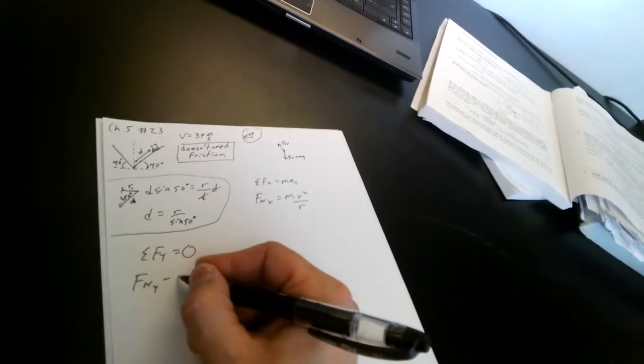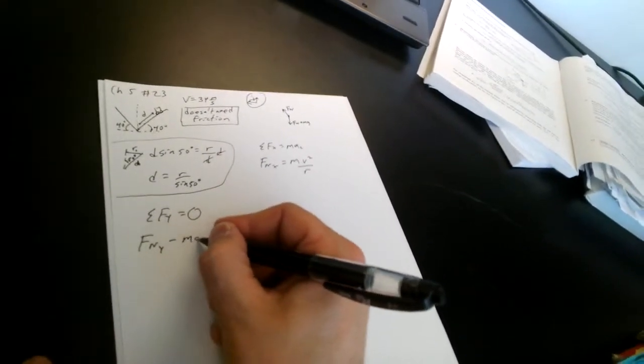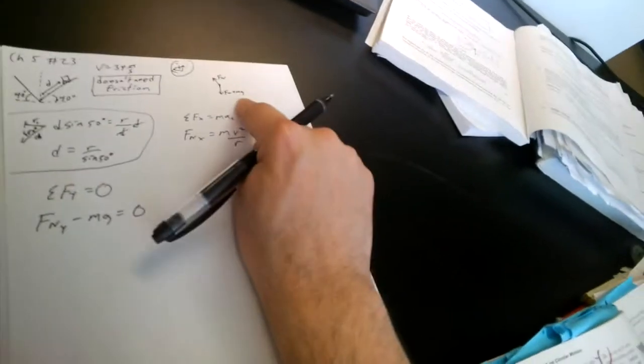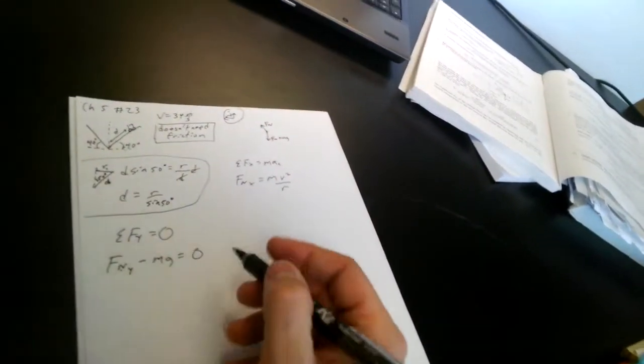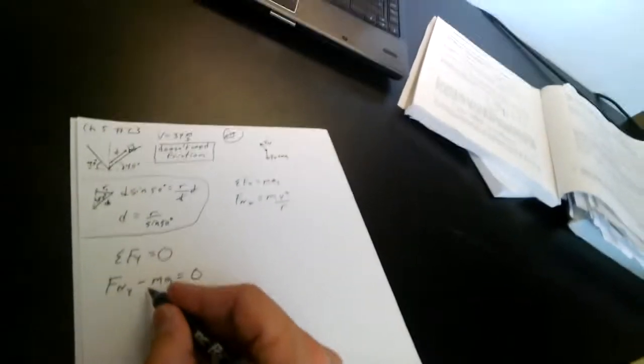I'll go ahead and put in, do I want to put in mg? Yeah, let's go ahead and put in mg right now, because I already talked about up here weight mg. So we got normal force in the y minus mg equals 0. And it still looks like we're stuck.